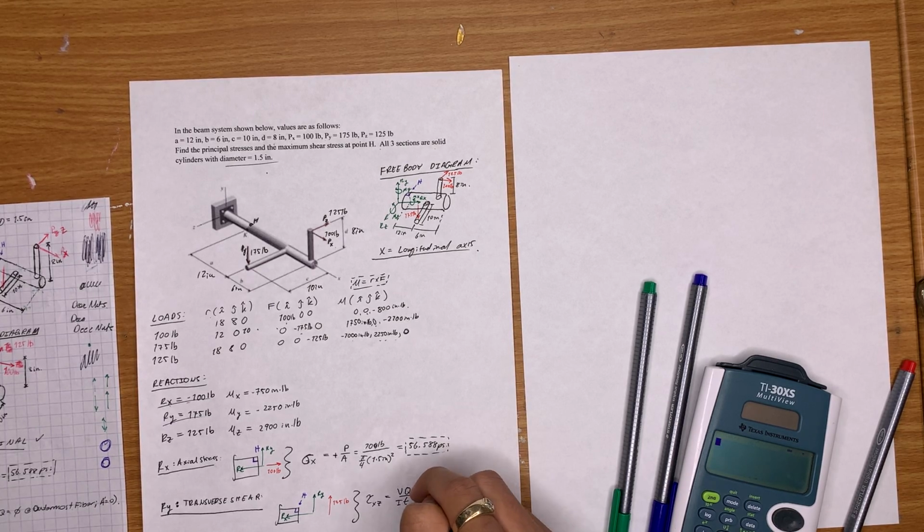But it is going to be equal to 0 because Q is equal to 0 at the outermost fiber. You might be asking why is that the case?